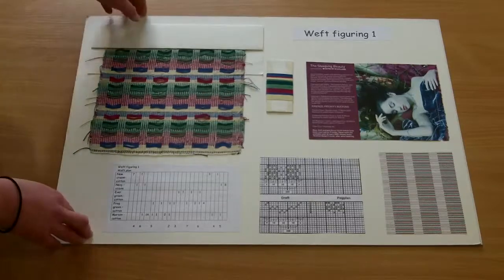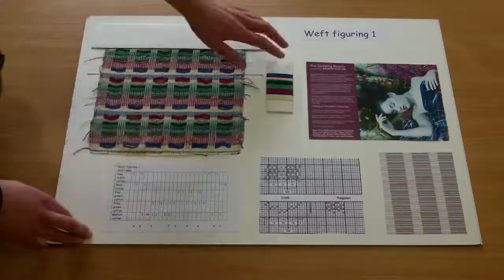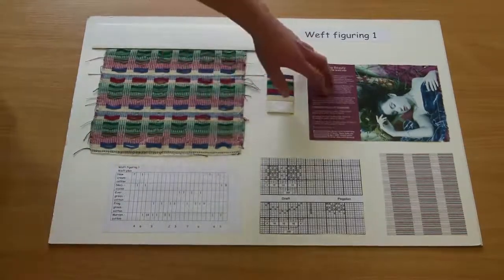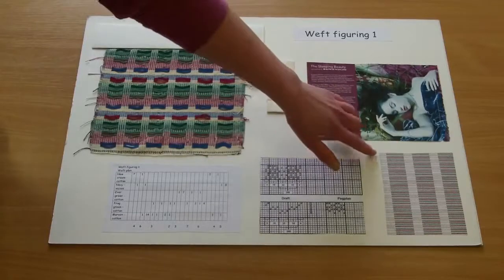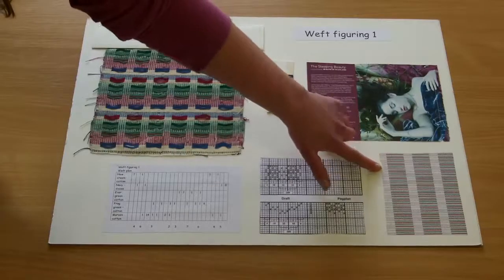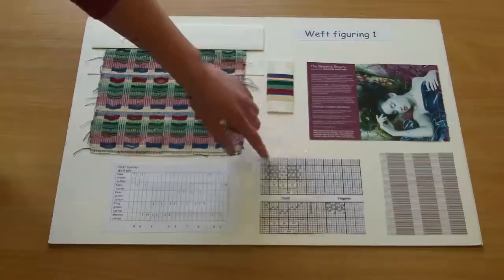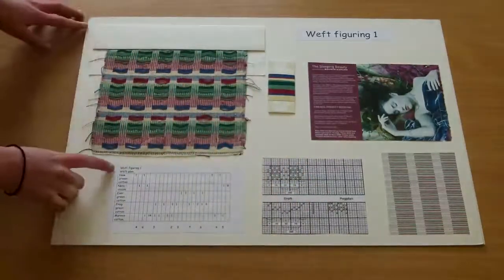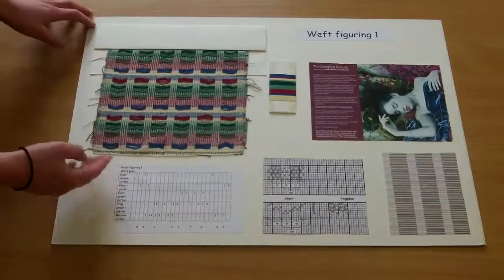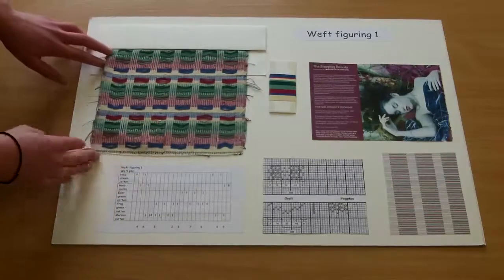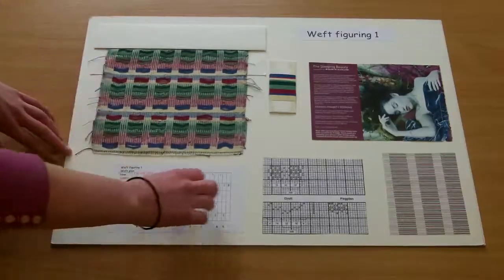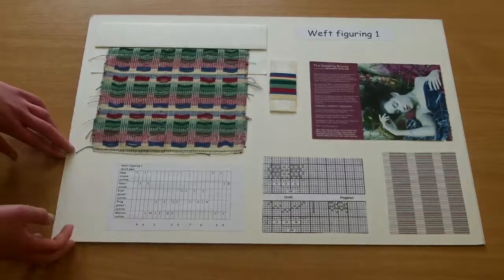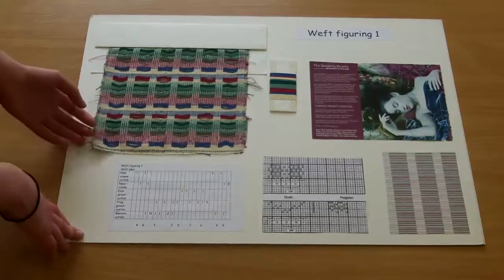On this board you'll see the woven sample, a yarn wrap of the colours used, and relating to the artwork, a simulation that was done on Scott Weave, a programme that you learn to use, your draft, your peg plan, and the weft plan, so what order the threads went across the fabric. These are all important parts that you will use throughout your weaving here.